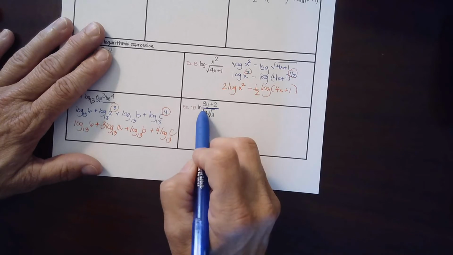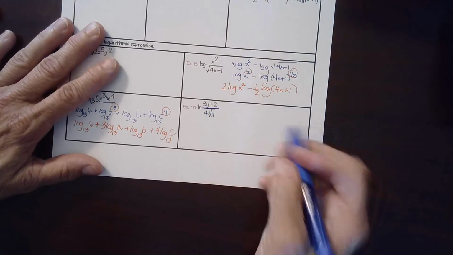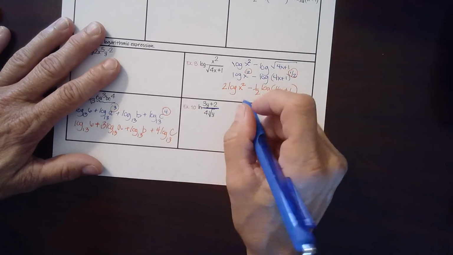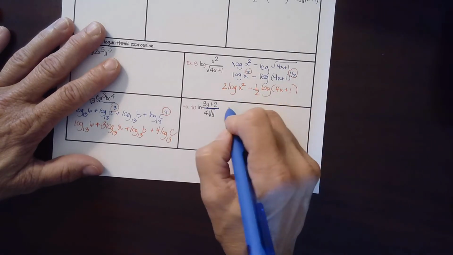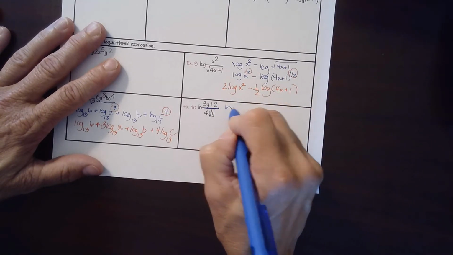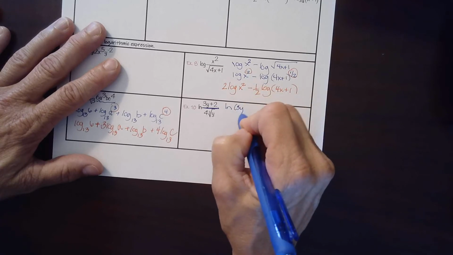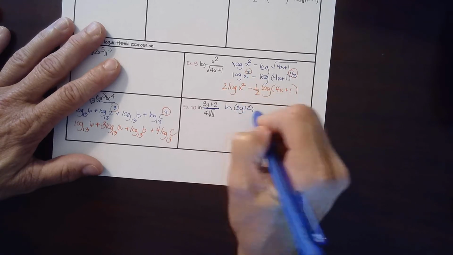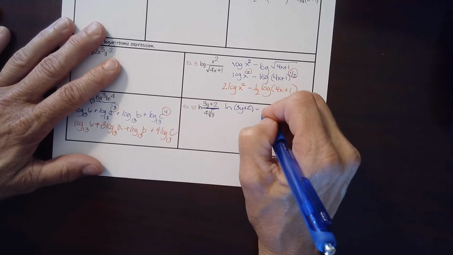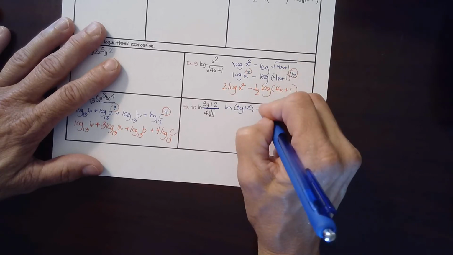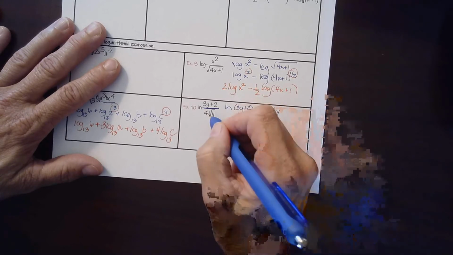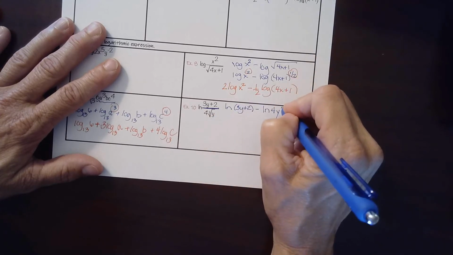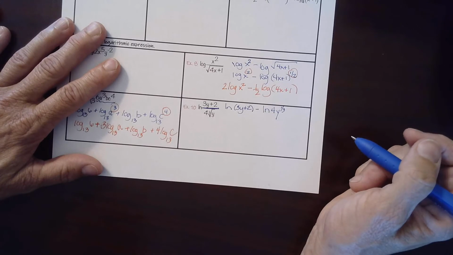So I will expand this expression involving division with subtraction. So I have the natural log of 3y plus 2 minus the natural log of 4, and I'm going to rewrite the cube root of y as y to the 1/3.